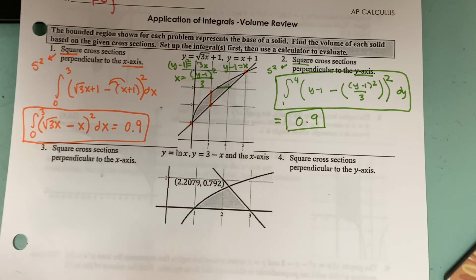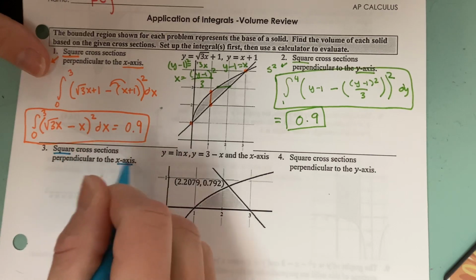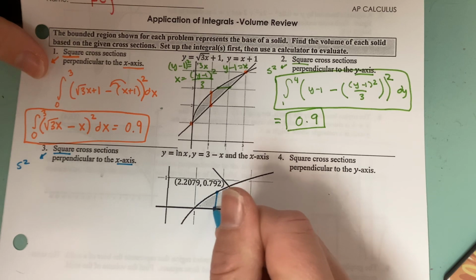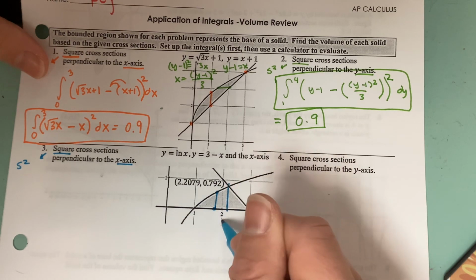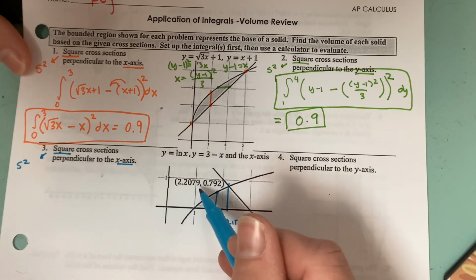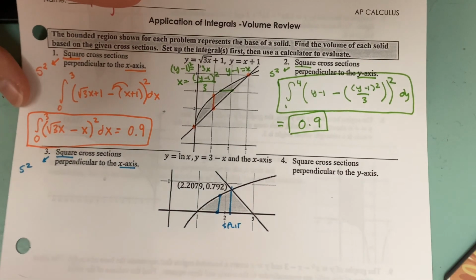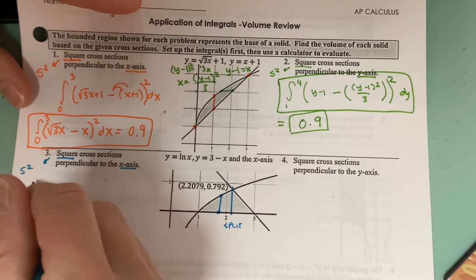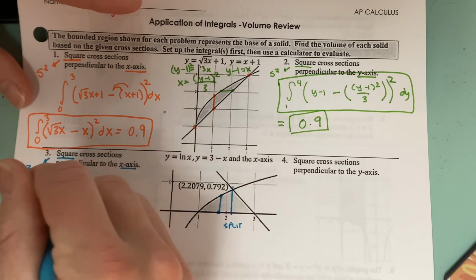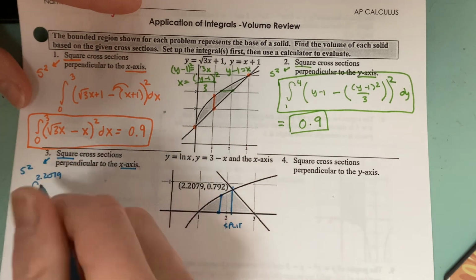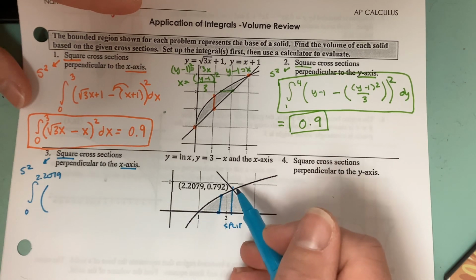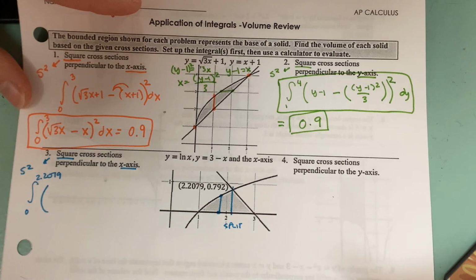Okay, now I'm going to do square cross sections perpendicular to the x-axis of this shape. So still s squared for my side. Right here, we have to split. At 2.2079, I need to split up my integral. So I'm going to say the integral from 0 to 2.2079. The top function is going to be ln of x, and the bottom function is the axis, so it's 0.